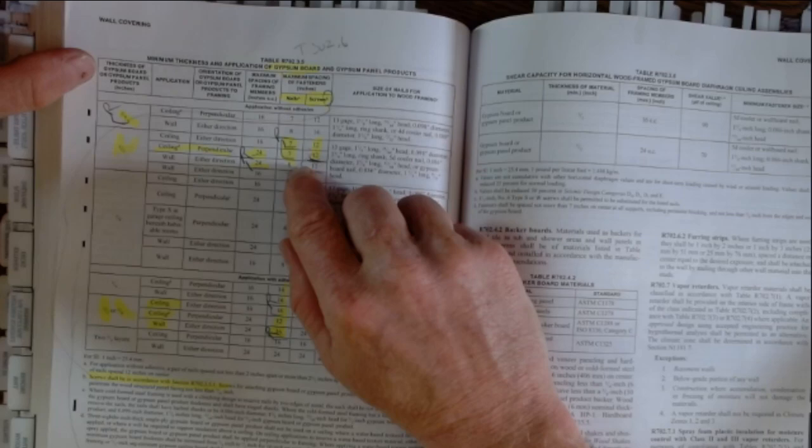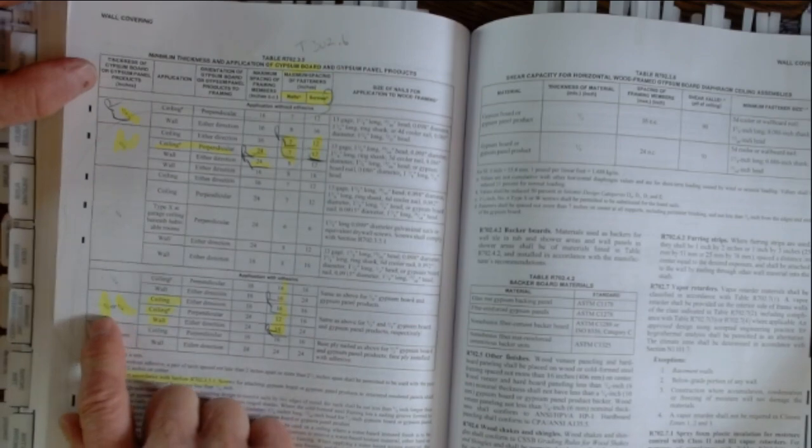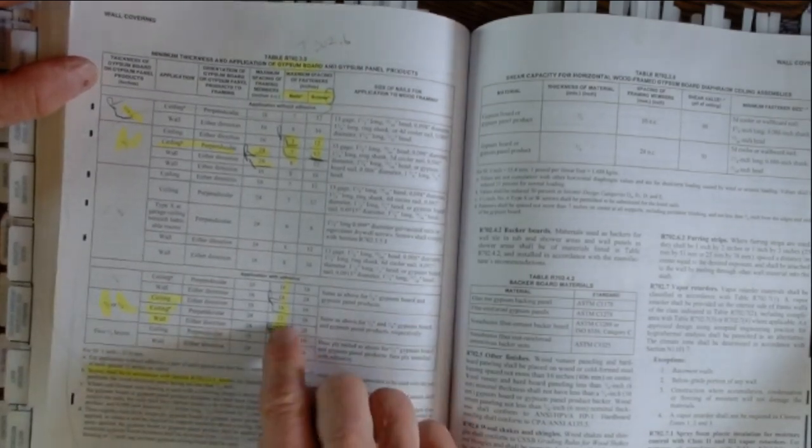Keep in mind, you'll be asked this: what's the minimum thickness of gypsum? It's 3/8. If you're in a bathroom and you're applying some adhesive and screwing things in place, with 1/2 inch gypsum, the minimum spacing is 12 inches for nails, for instance, and 16 inches for screws. But if you're not adhering using glue, it's less.